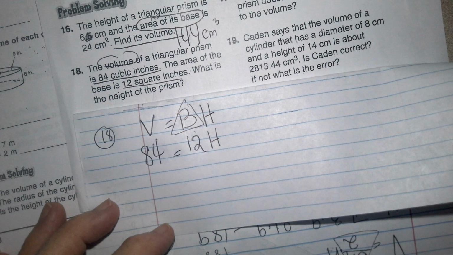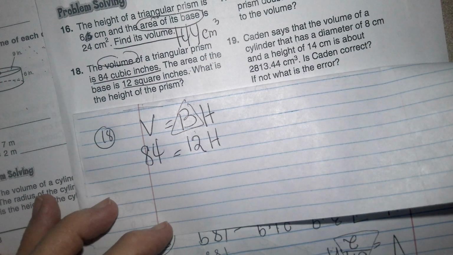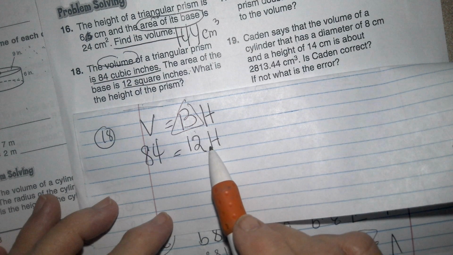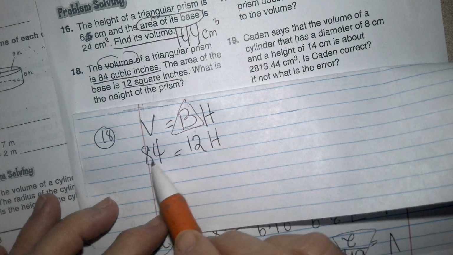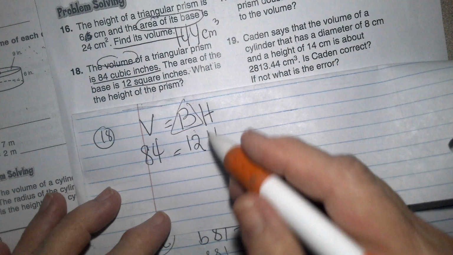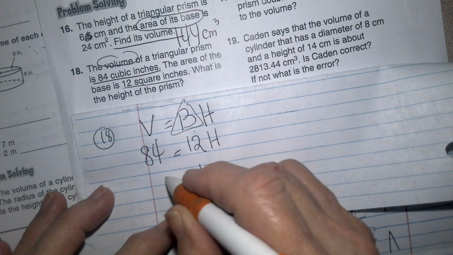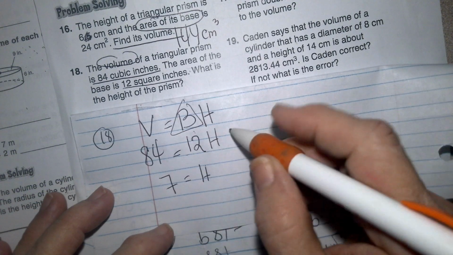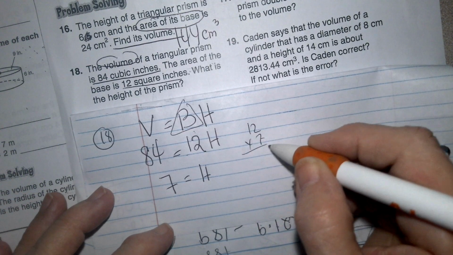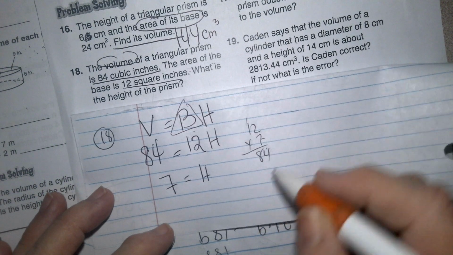Okay, and Christian, did you know what the height is? Yeah. How did you find it? Yeah, you can. 12 times 7 is 84. Very good. Or I could have divided by 12. It still comes to 7. So again, 12 times 7.